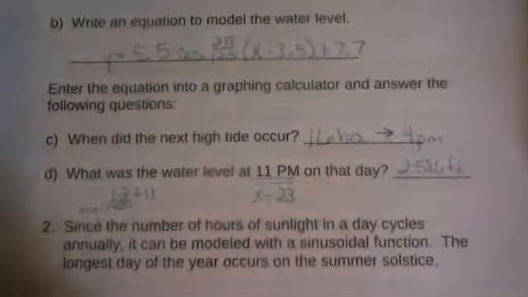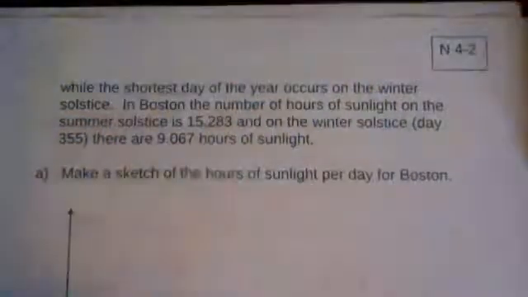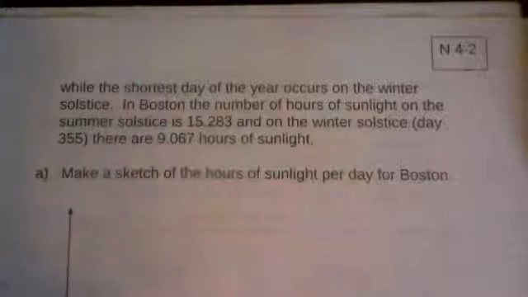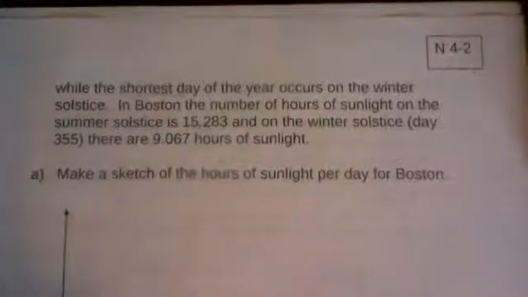All right, in our second example, it says, since the number of hours of sunlight in a day cycles annually, it can be modeled with a sinusoidal function. The longest day of the year occurs on the summer solstice, while the shortest day of the year is on the winter solstice. So we've got a long day and a short day. Summer solstice, winter solstice.